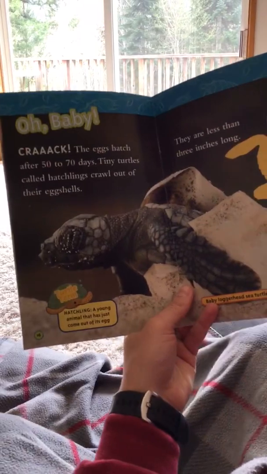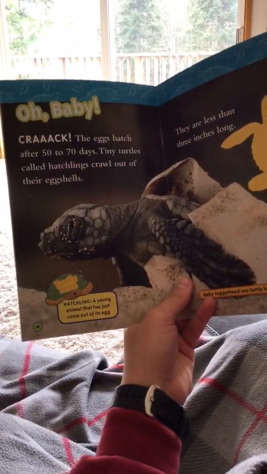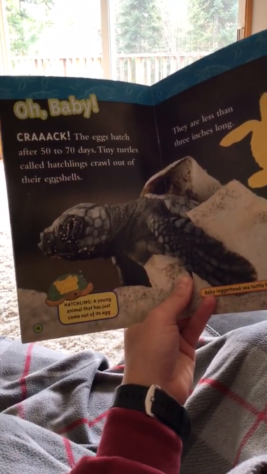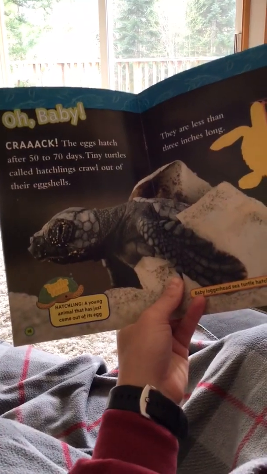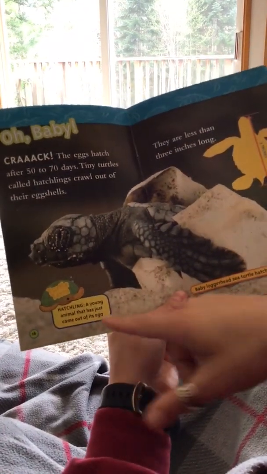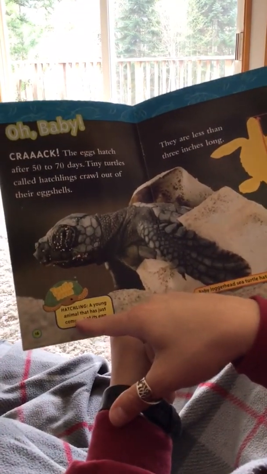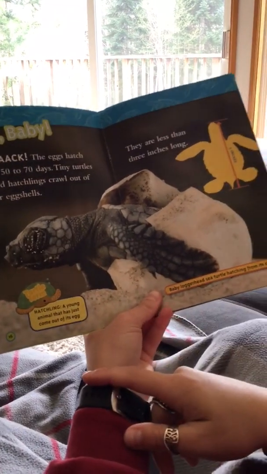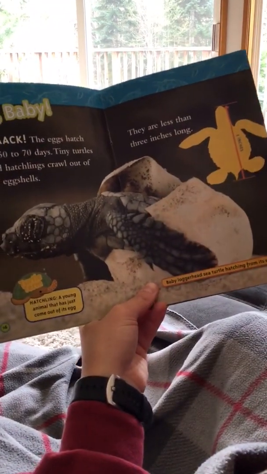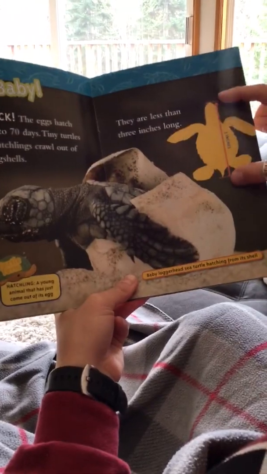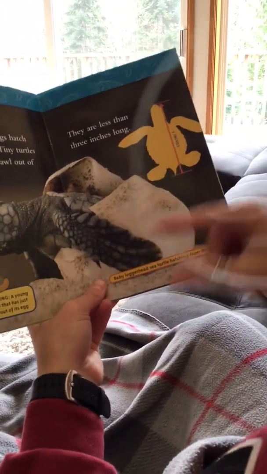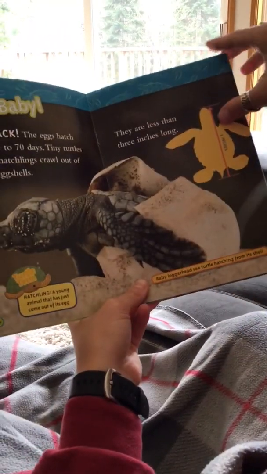Oh, baby. Crack. The eggs hatch after 50 to 70 days. Tiny turtles called hatchlings crawl out of their eggshells. So we have a turtle term, hatchling: a young animal that has just come out of its egg. They are less than 3 inches long, so they're really, really small. This is a baby loggerhead sea turtle hatching from its shell.